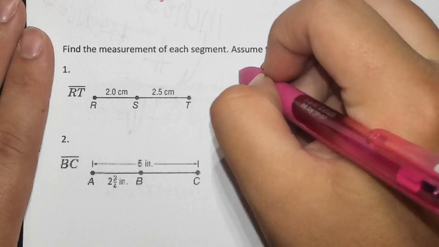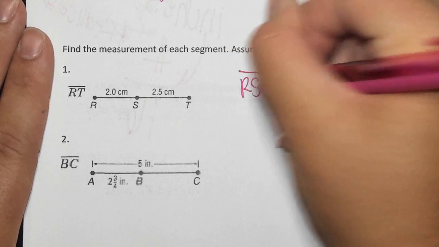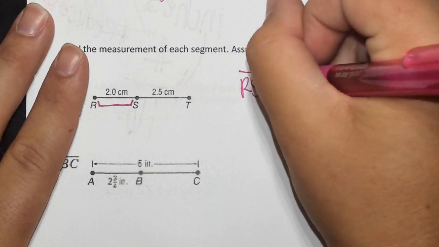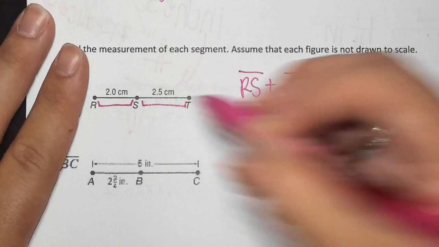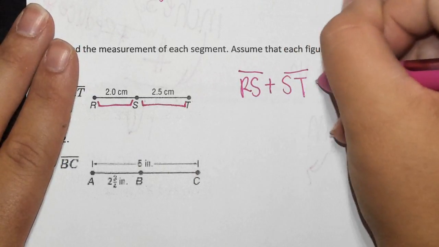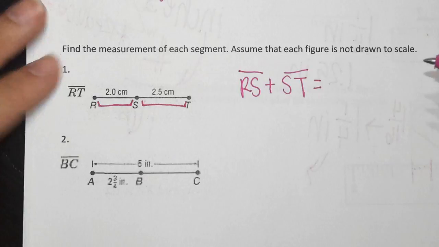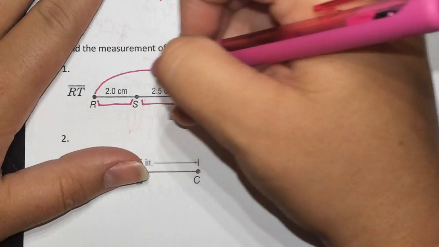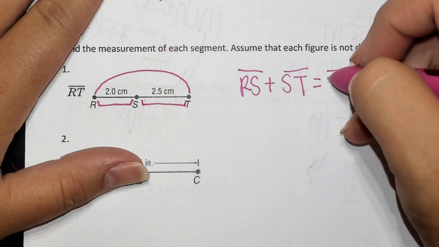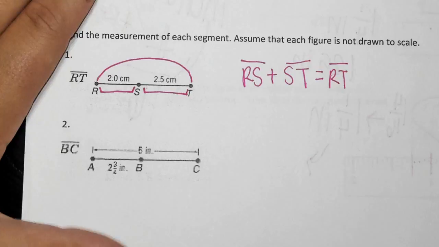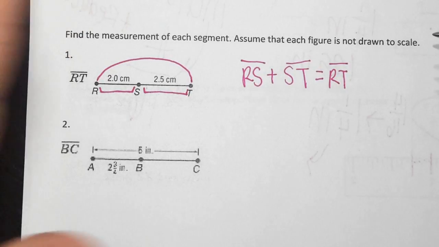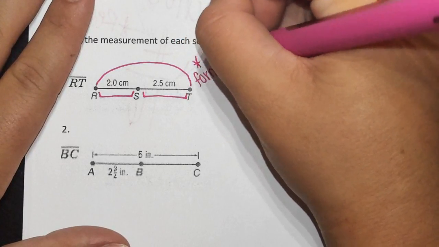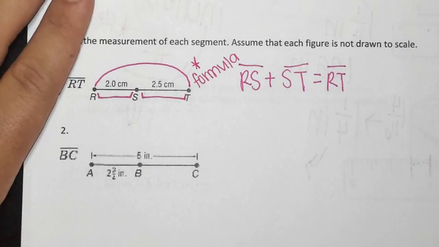So, is it true, write this with me, that segment RS, this piece right here, if I take this piece and I add it with this piece, this piece and this piece, when I add them together, it gives me the whole thing, which is RT. Okay, that's the formula. So when I say write the formula, that's what I mean. That's your formula for the segment addition postulate.